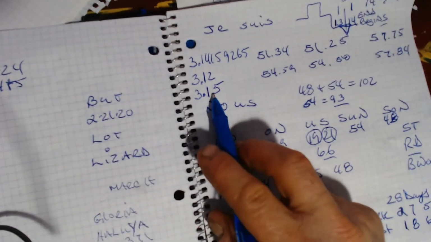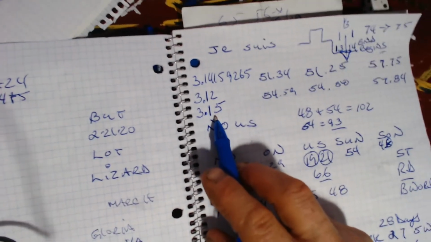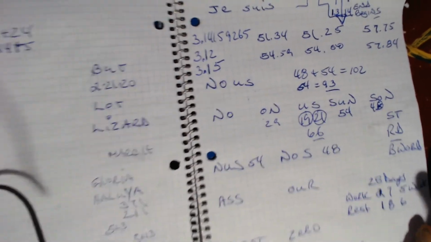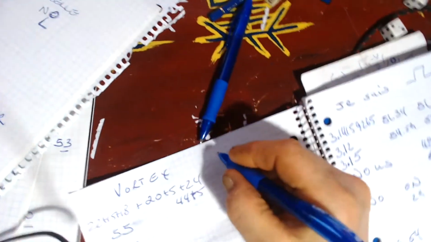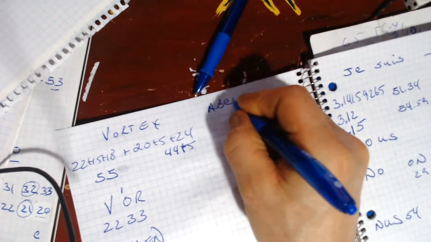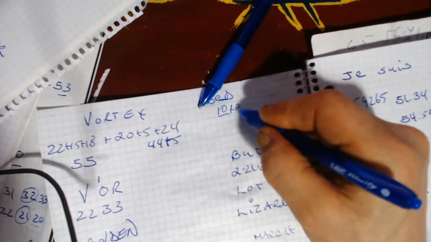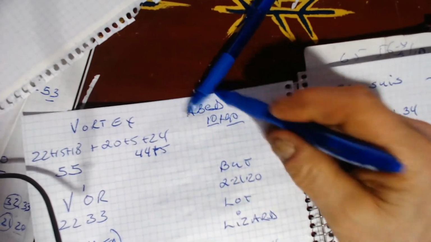So is 3.14 based on 60 or based on 100? Should we be doing anything at 100 to know that the value of our creation, A, B, C, D, equals a value of 10? So the only thing left over for time is 90.